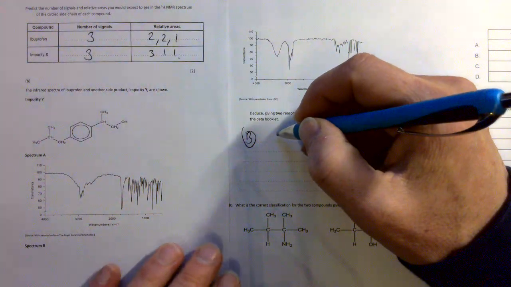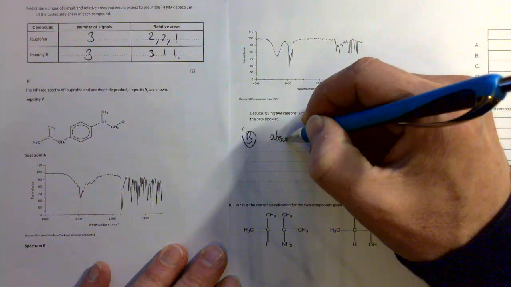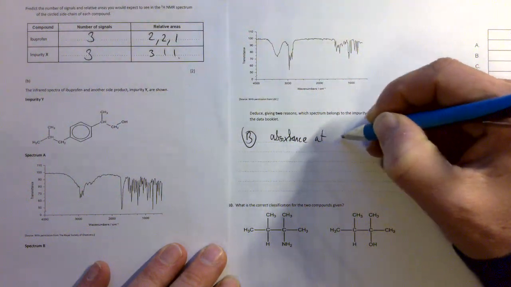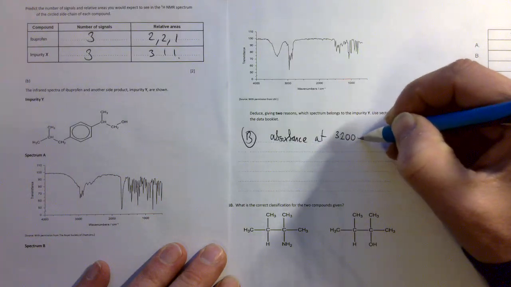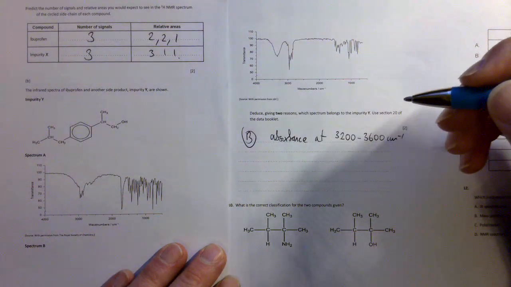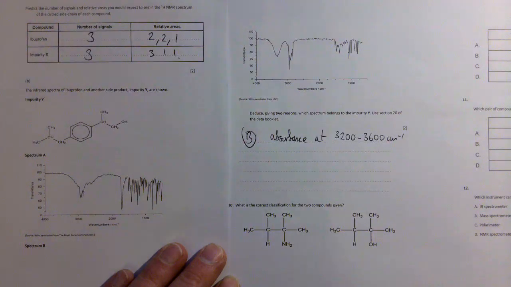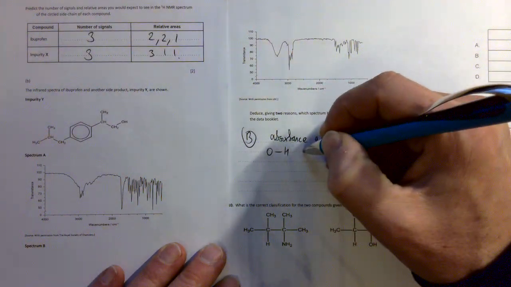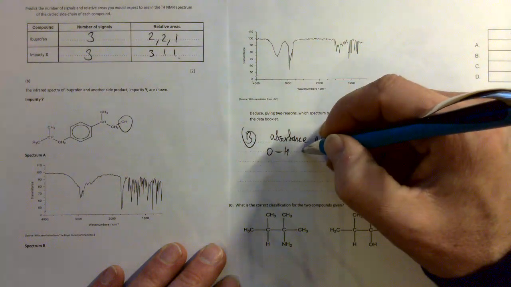There are a number of ways of getting the marks. The first was to spot that it's spectrum B, the impurity, and most of you got that because it's got that distinct OH there, which is an absorbance at, you should give the values, you didn't give the values, ideally the ranges or a number within the range, is due to the OH bond of the hydroxyl.